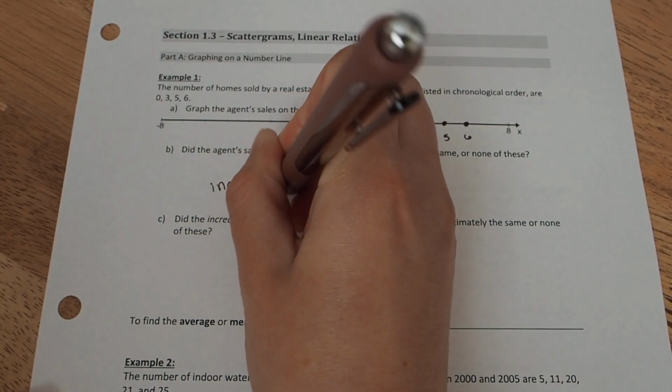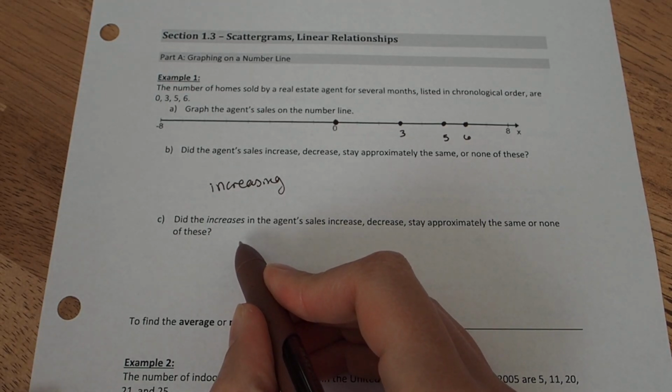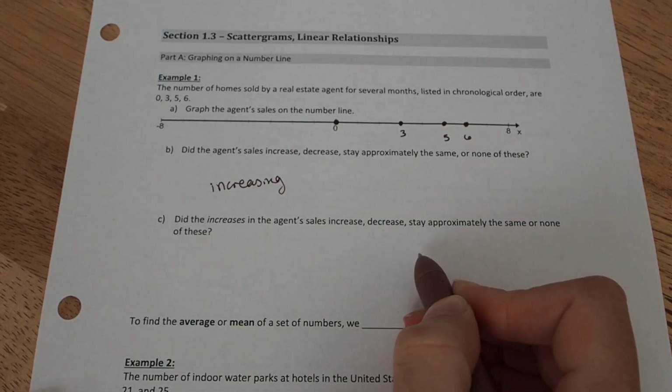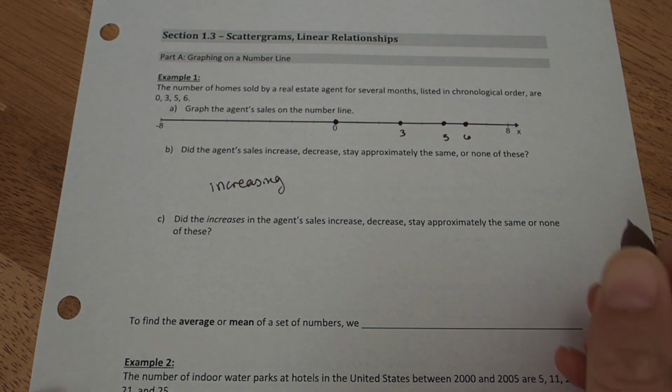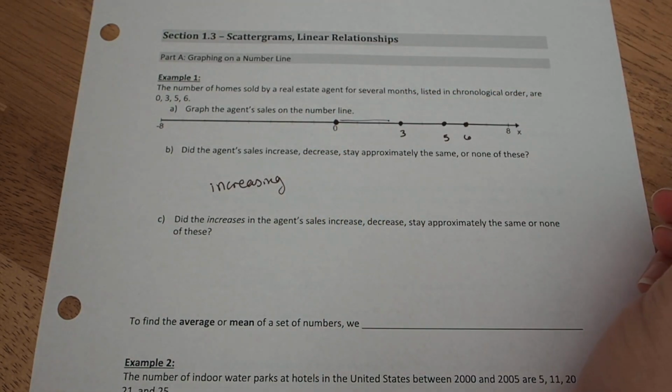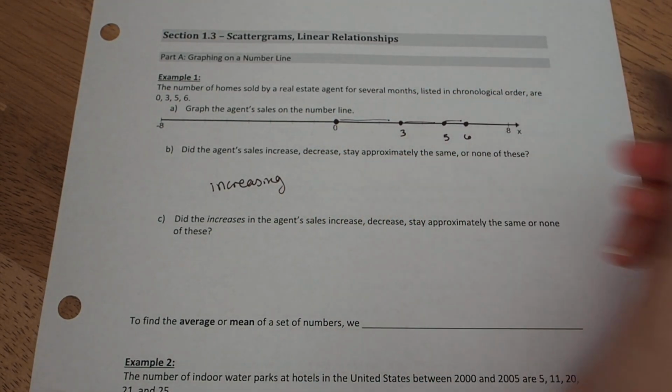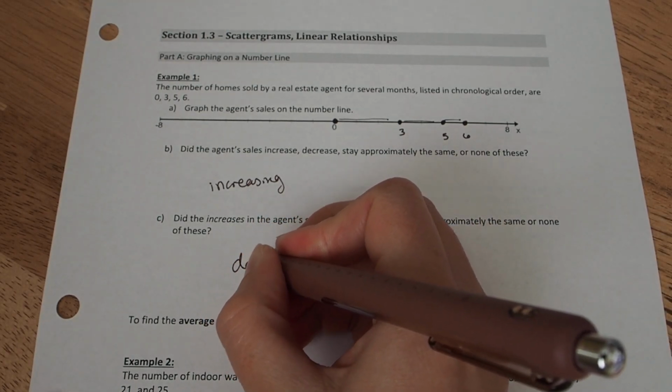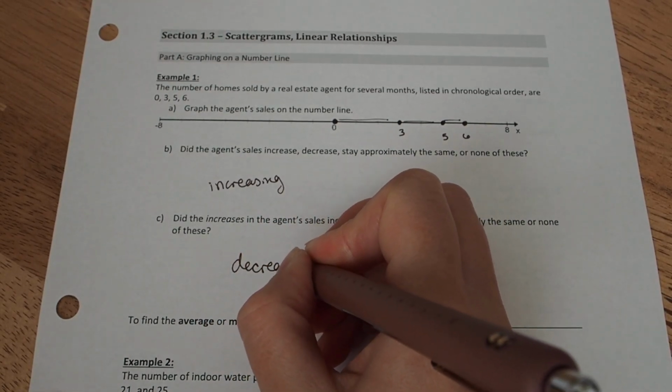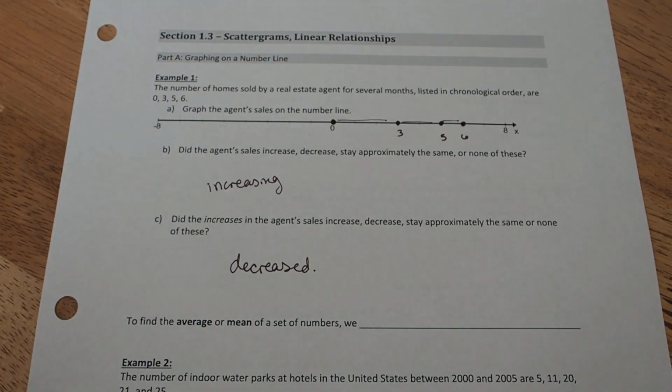Slightly more interesting question in part C is, did the increases in the agent's sales increase, decrease, or stay approximately the same? So in this case, we're looking at how much it was increasing by. So the increases themselves decreased. Okay. Just a couple different things you can see on that number line.